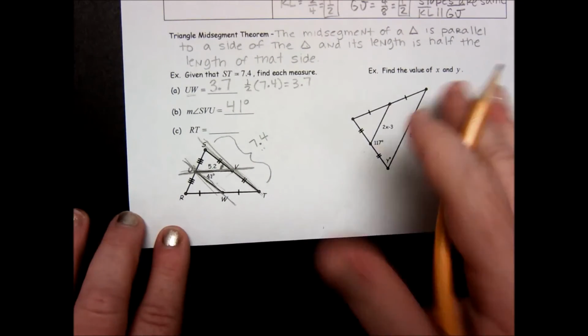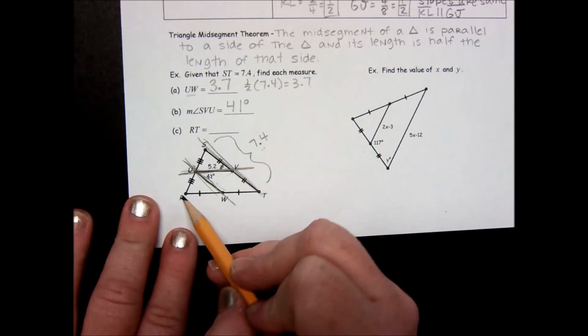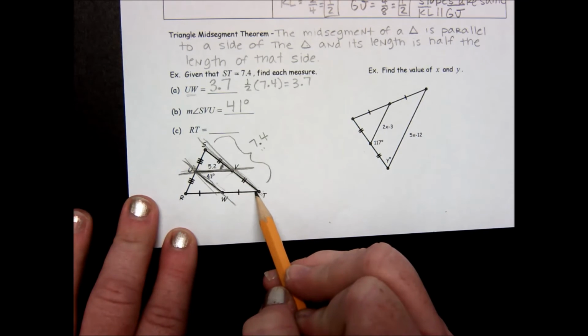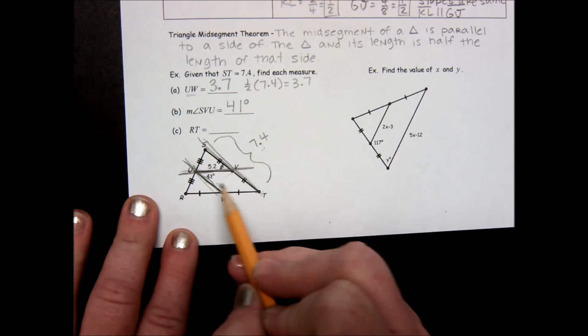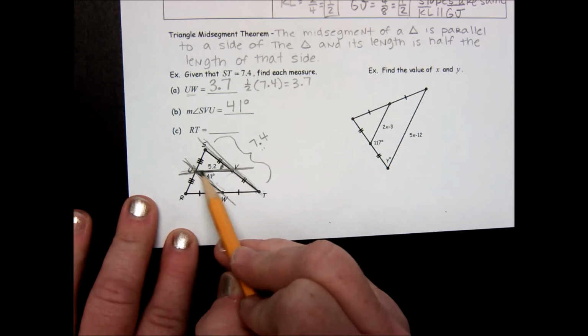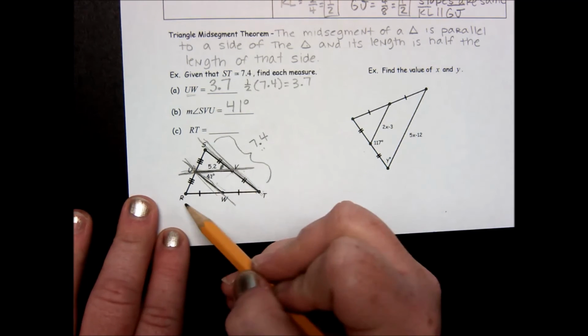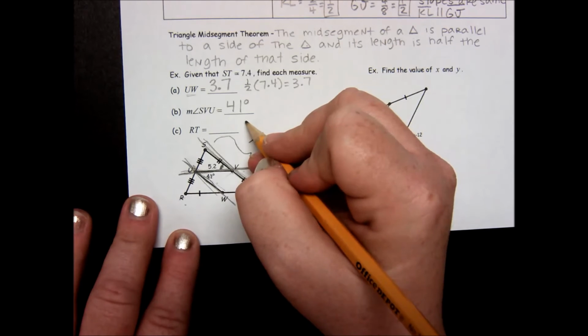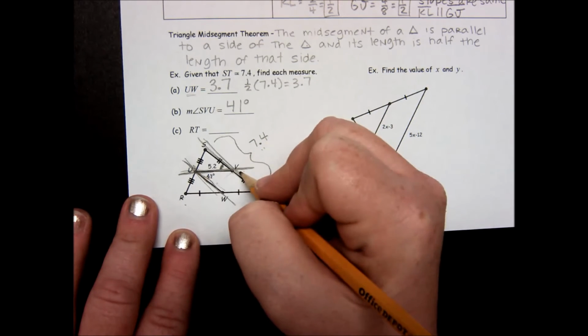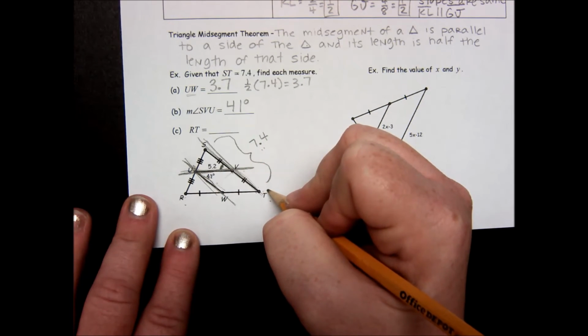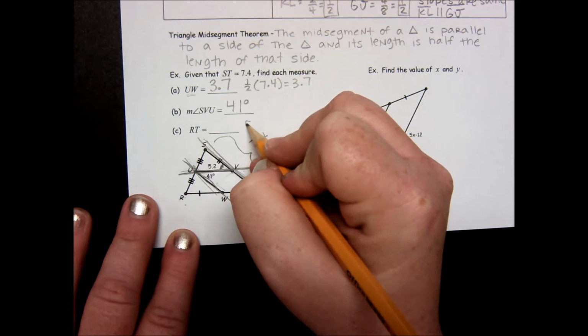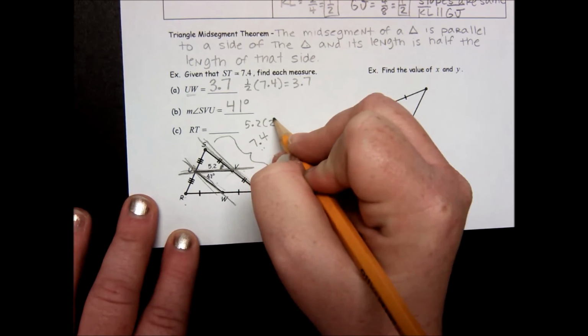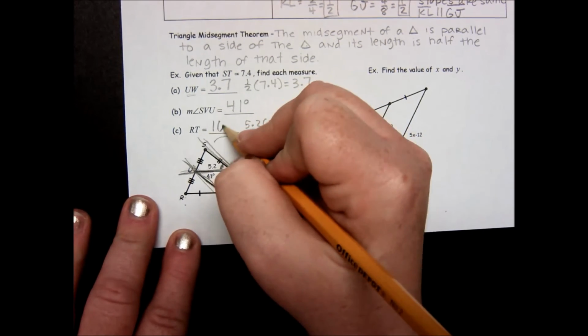And the last thing, RT. This whole length down here, its mid-segment is UV. So if UV is 5.2, that means RT has to be double that because I know that the mid-segment is half of the other side. So 5.2 times 2 would give me RT being 10.4.